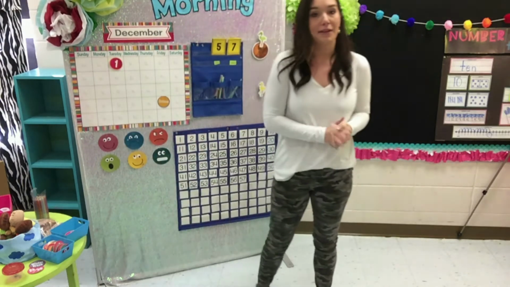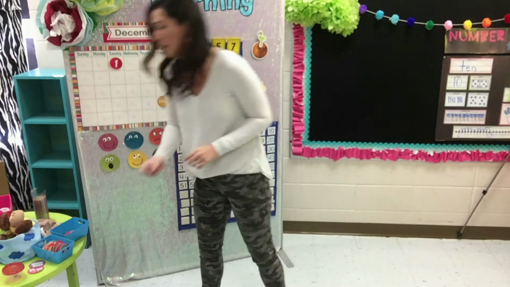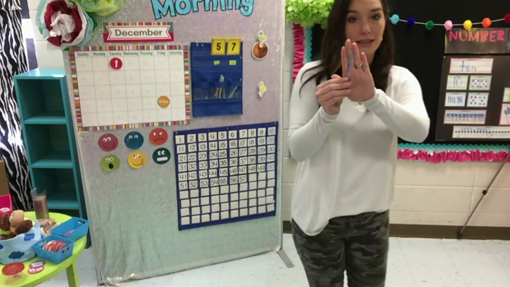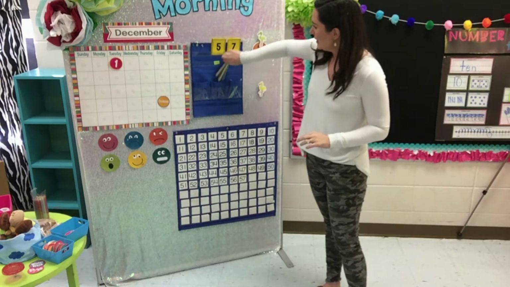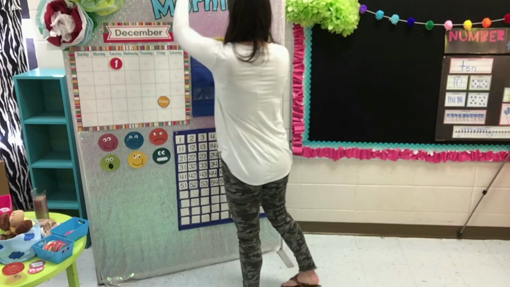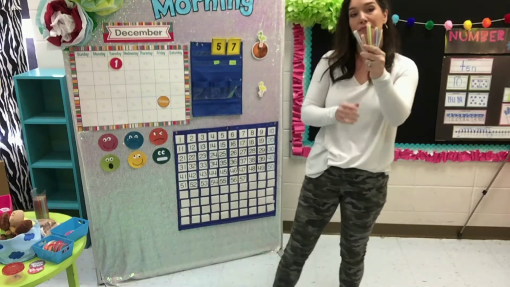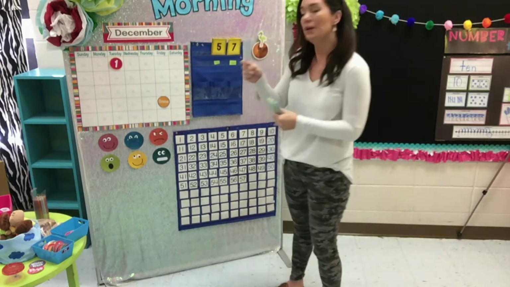Now let's count how many days we've been in school. To do that, I'm going to add another straw to my ones column. Here it is. Now I'm going to count these by tens because I've already counted them out. I shouldn't have to count them again. These are all tens, and then I'm going to count these by ones.